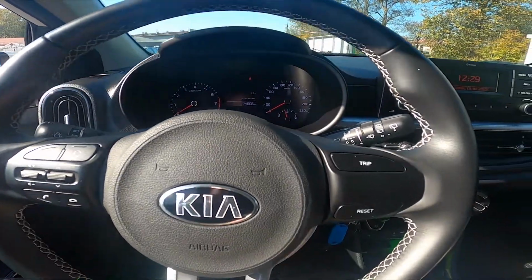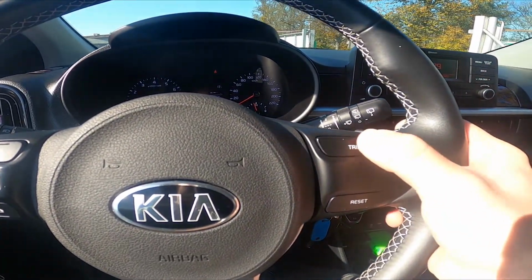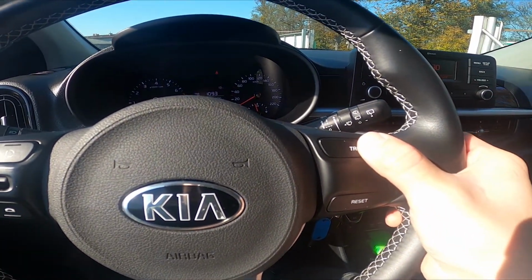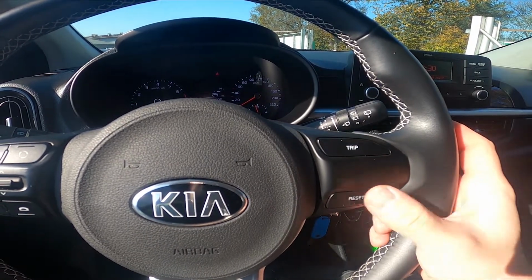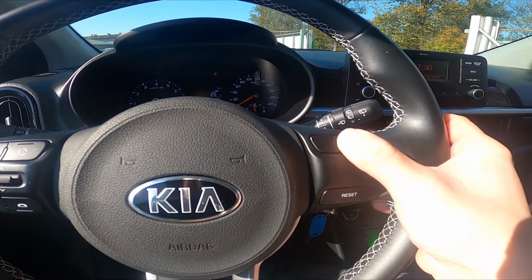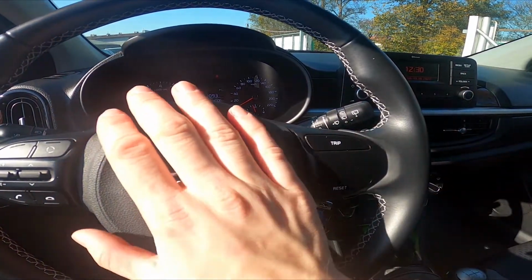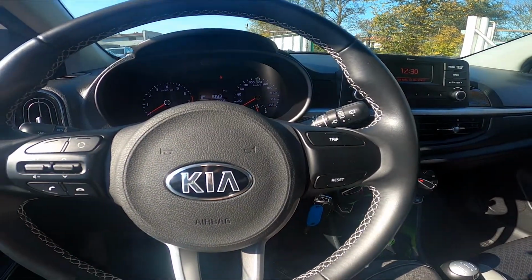On the right side, we've got the panel thanks to which we can manage the speedometer display. Also, we can reset trip info. Of course, if you press right here, you will use the horn.